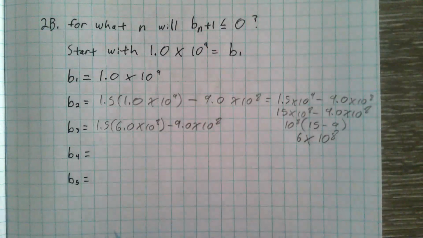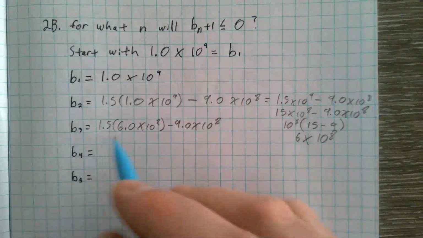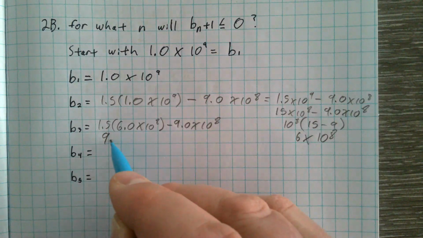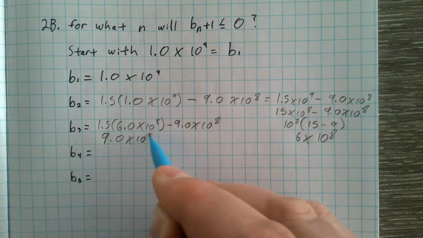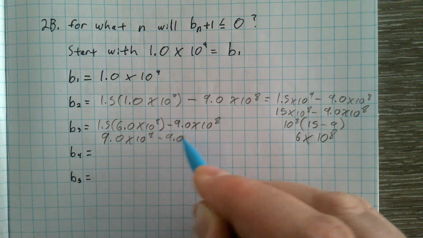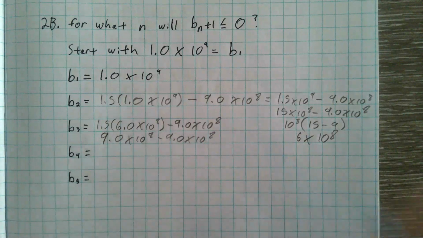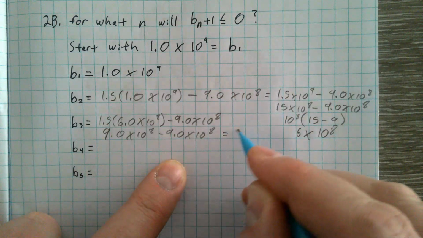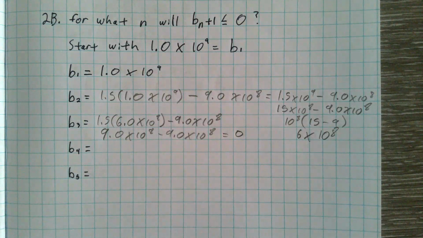Just checking my arithmetic on my calculator because I don't want to make mistakes. 9.0 times 10 to the 8 minus 9.0 times 10 to the 8 is equal to 0. A number minus itself is equal to 0.